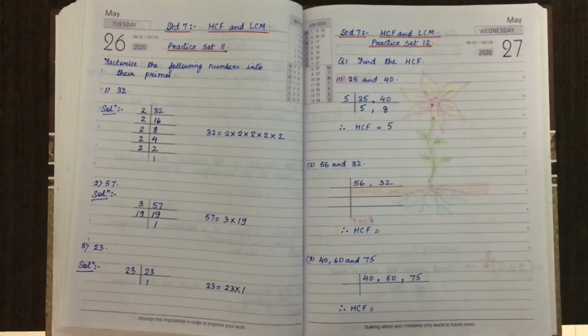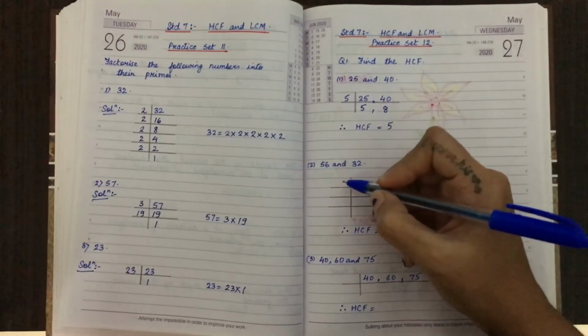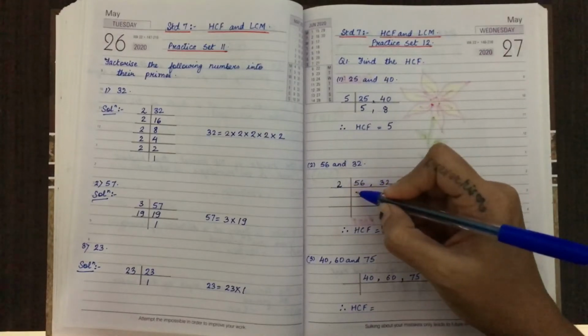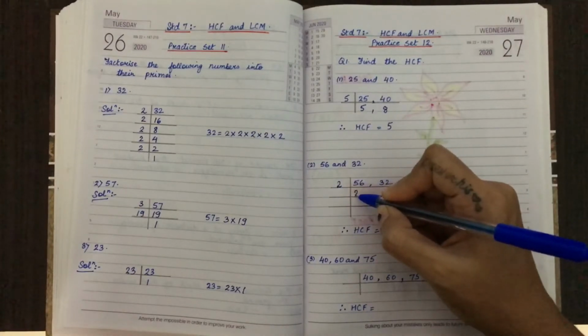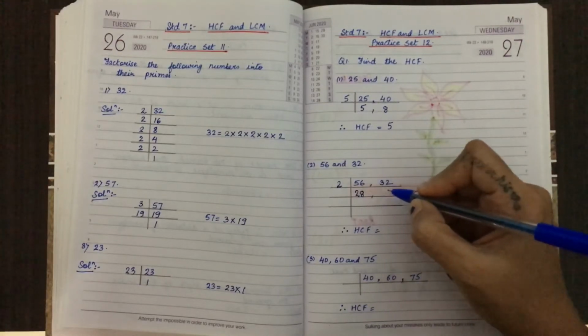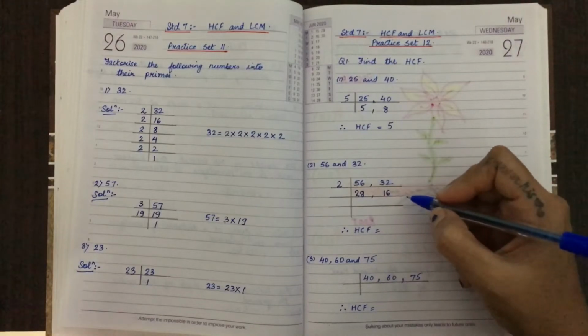So to find out the HCF, first we see in which table these two numbers appear together. 56 and 32. Both of them appear in the table of 2. So 2 28s are 56 and 2 16s are 32.